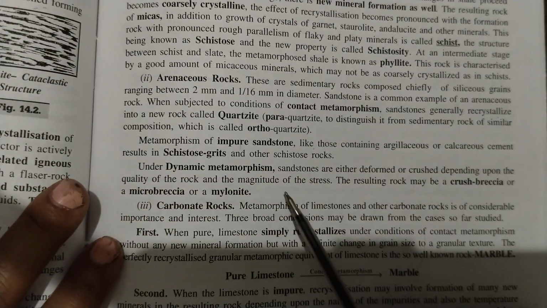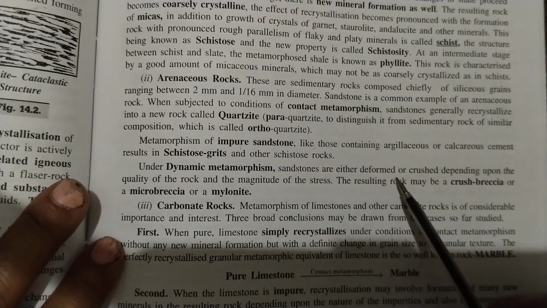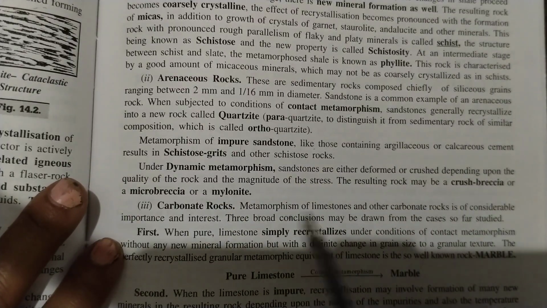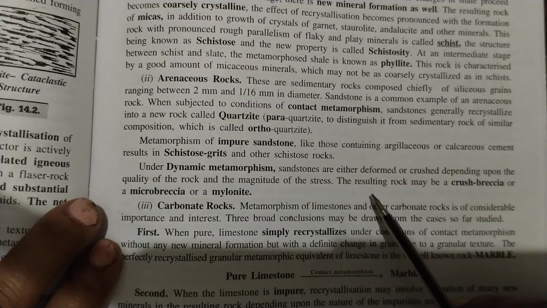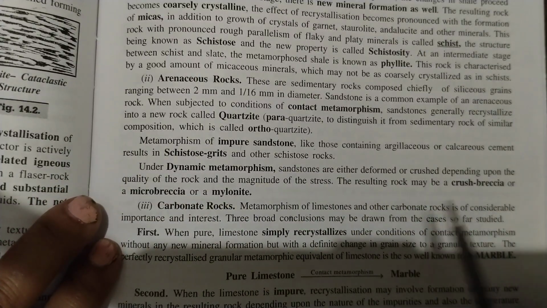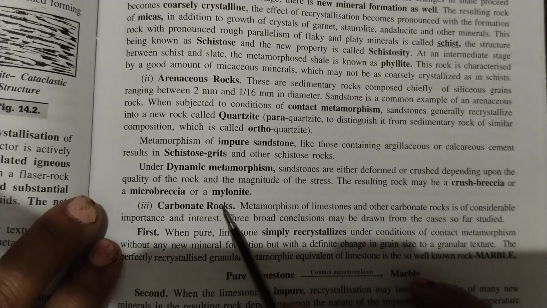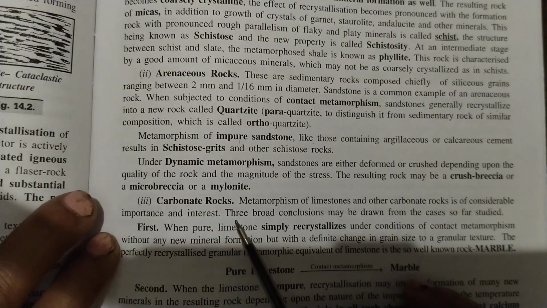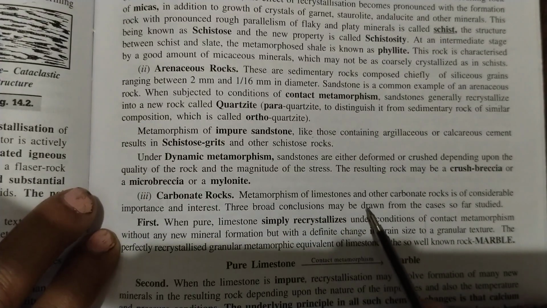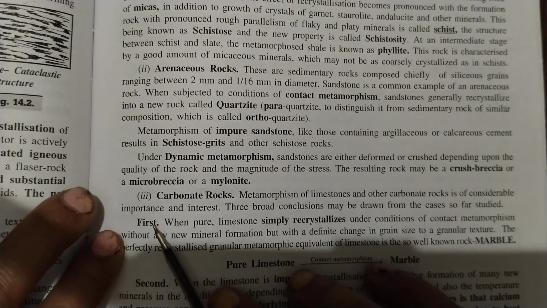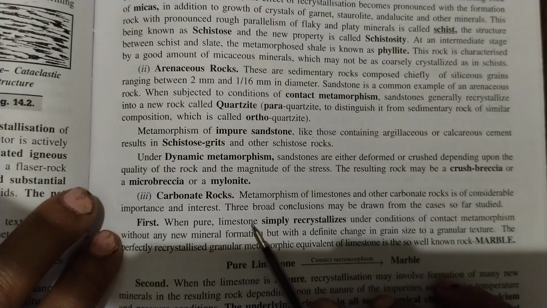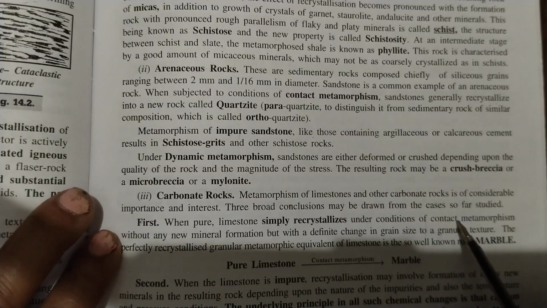Under dynamic metamorphism, sandstones are either deformed or crushed, depending upon the quality of the rocks and the magnitude of the stress. The resulting rock may be crush breccia, microbreccia, or a mylonite. Carbonate rocks: metamorphism of limestones and others. Carbonate rock is of considerable importance and interest. Three broad conclusions may be drawn from the cases so far studied.